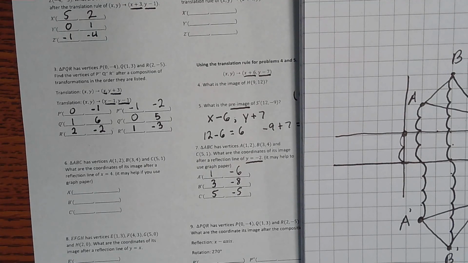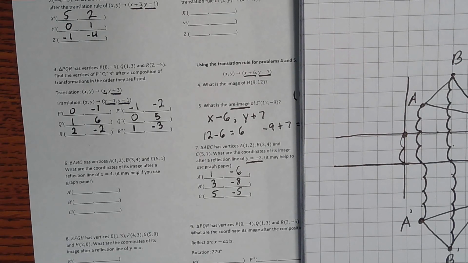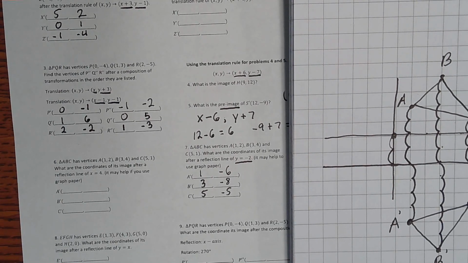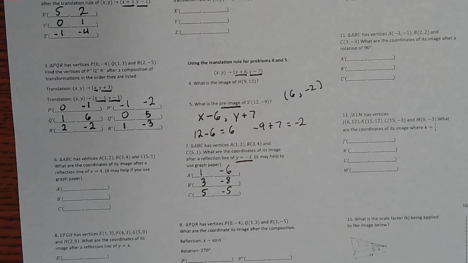So on the test, do we have to show our work with graph paper, or can we solve it without graph paper? You can just use the graph that'll be on the test, so you won't have to do it with graph paper. I don't have to show that? As long as you got the same answers. All right, any questions on 7? No. All right. That was the only graph one.